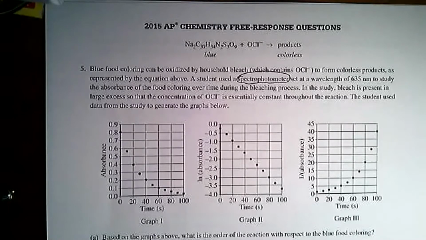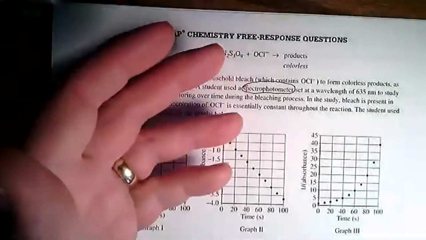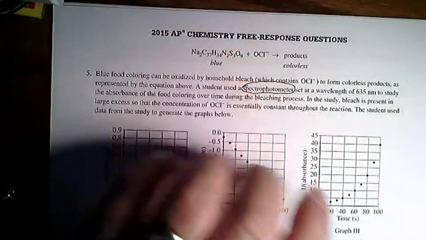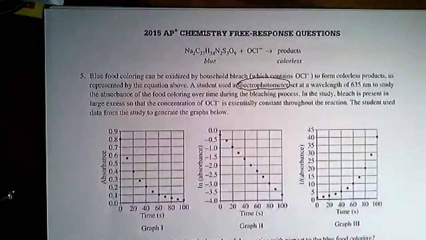Okay, so let me briefly explain what a spectrophotometer is, because it may be mentioned on the test. A spectrophotometer basically is a device that simply passes colored light through an aqueous sample, so a solution. Basically, certain molecules will absorb certain colors of light.